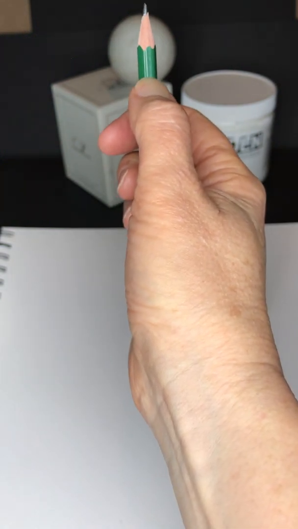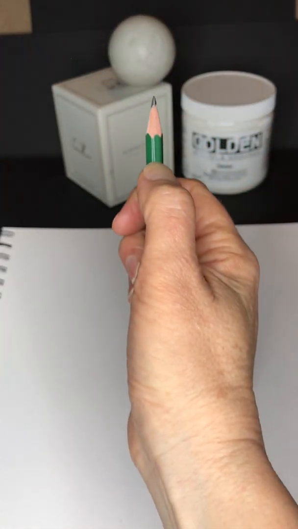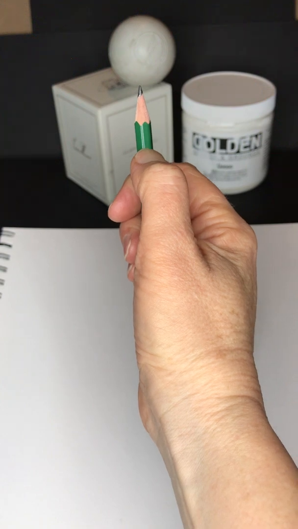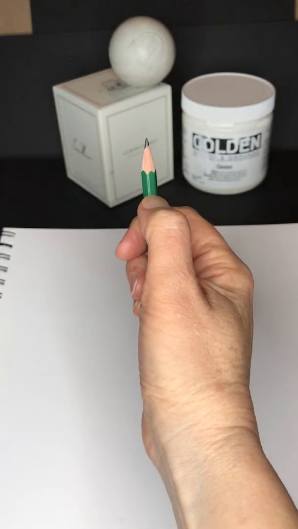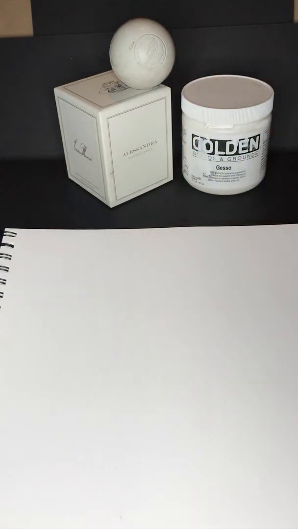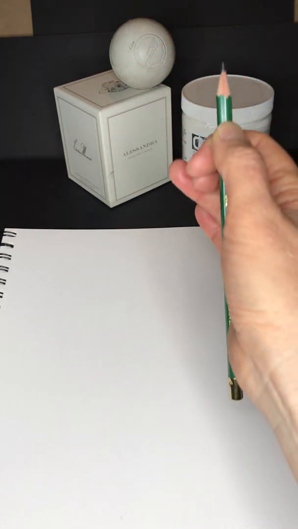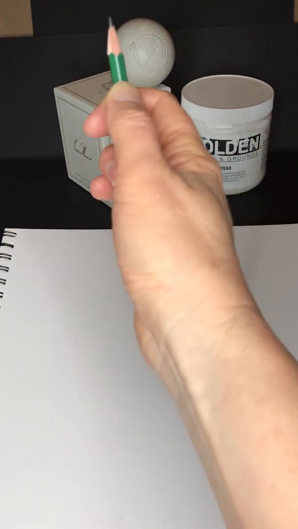And then let's think about how that size relates to everything else. So how many times does it go into the box? Let's go. 1, 2, almost 3. But where are we measuring from? Because that box is on an angle. So let's think about this line here as the one that we're going to measure.